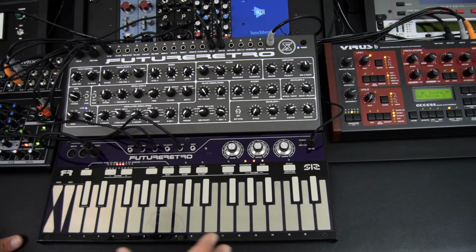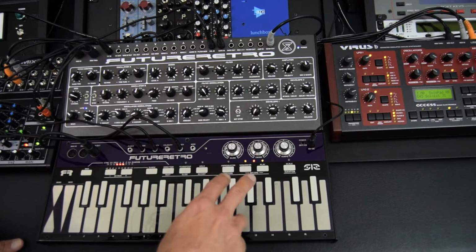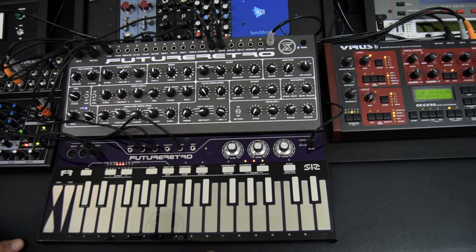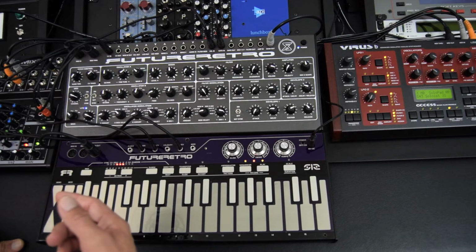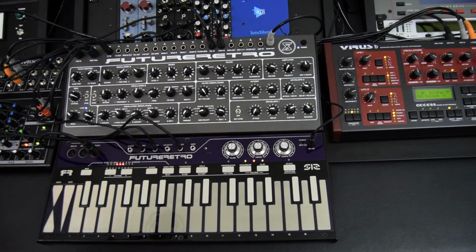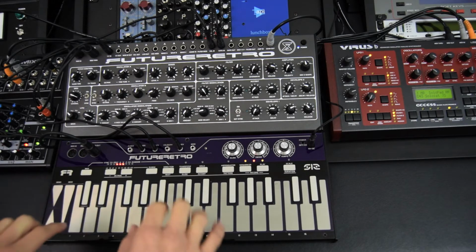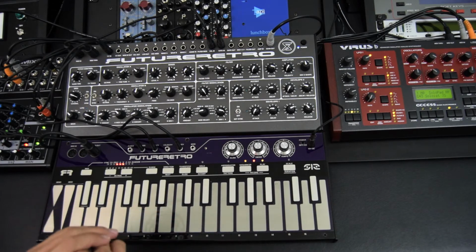So by default, when you enter into a sequence edit mode, velocity value is defaulted to 127, and note duration is set up to be just 50% duty cycle. So if we want to enter patterns in a way like the vintage synths and do it very quickly, every time we play a note on this keyboard, we're going to be entering a pitch at a 50% duty cycle. Let's just try that.